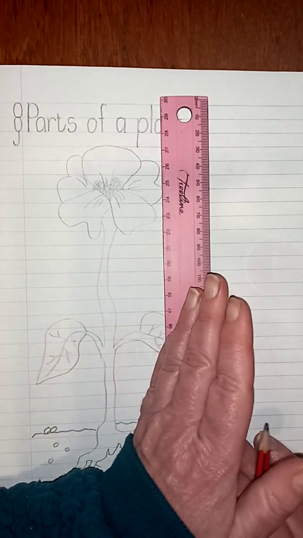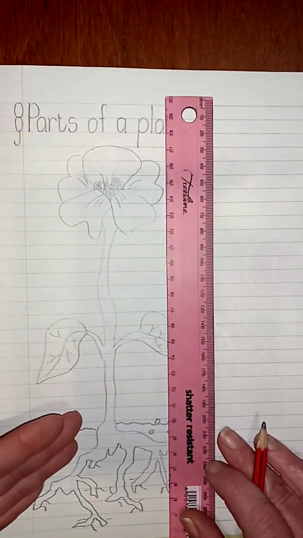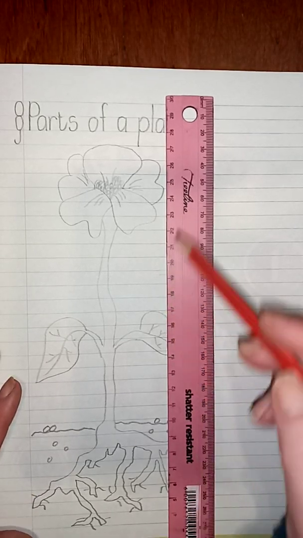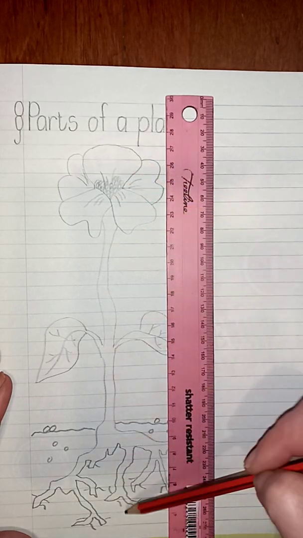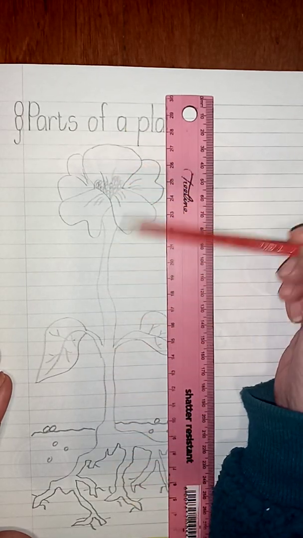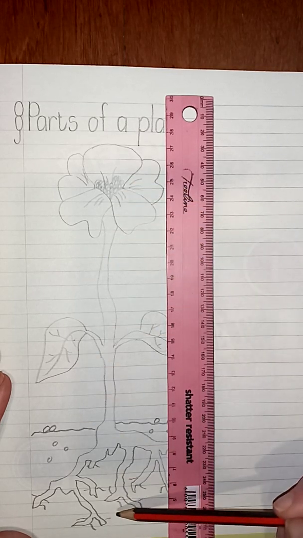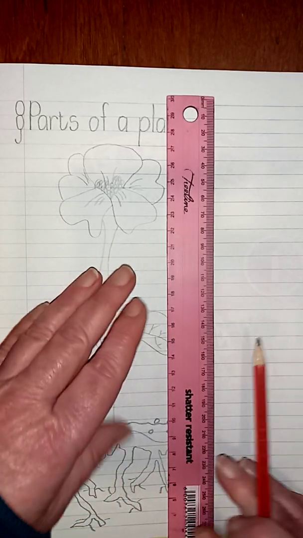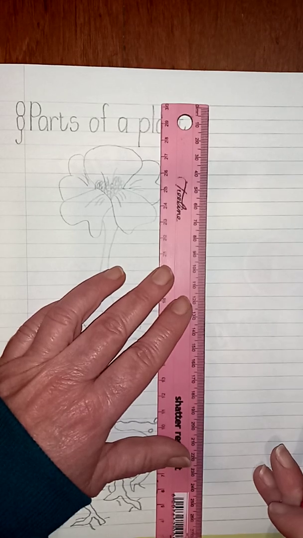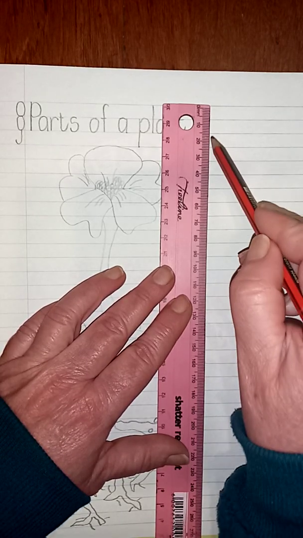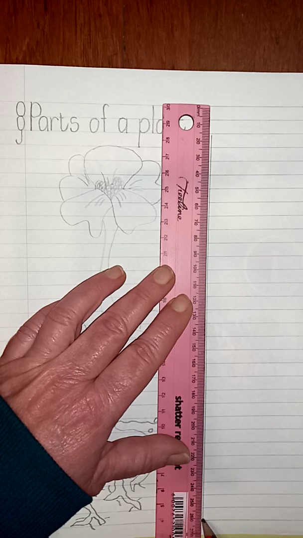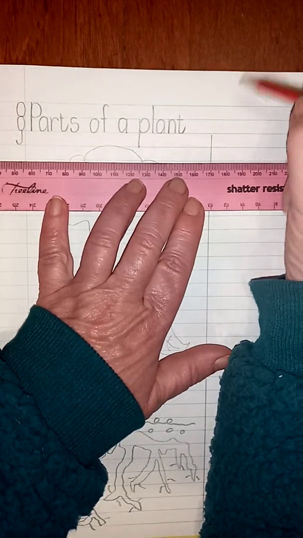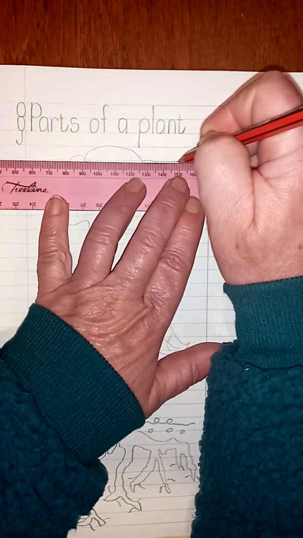So I've done my picture or my diagram of the plant. I copied the one that we've just looked at in this book, and I made it smaller, and I've used my whole page. So there's the heading, there's the picture, and here the roots right at the bottom. But I've drawn it to the side so that I can fit my labels on the side here. So I'm going to draw a straight line going down, right? And then I need to put a straight line to the parts that I need to label.